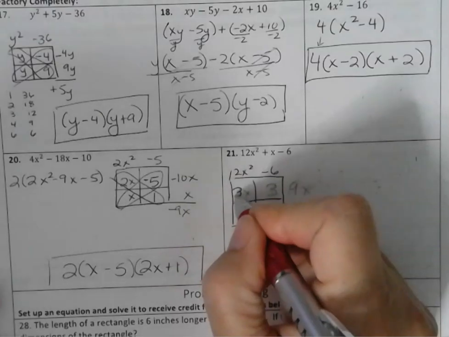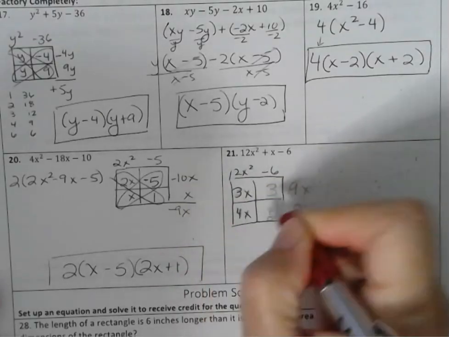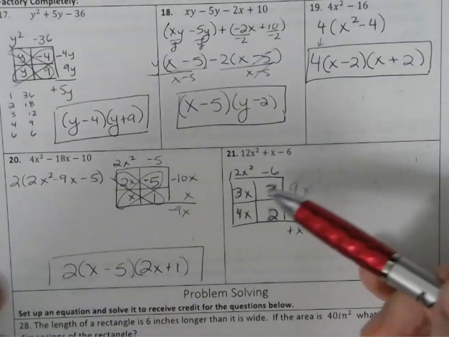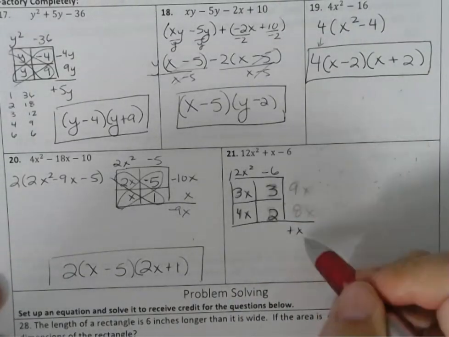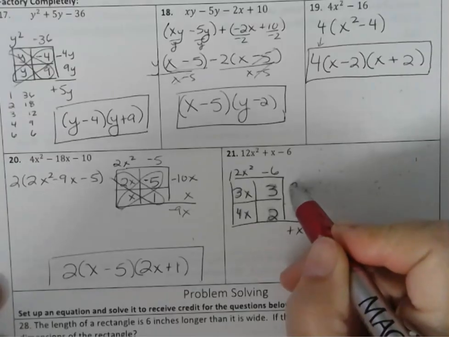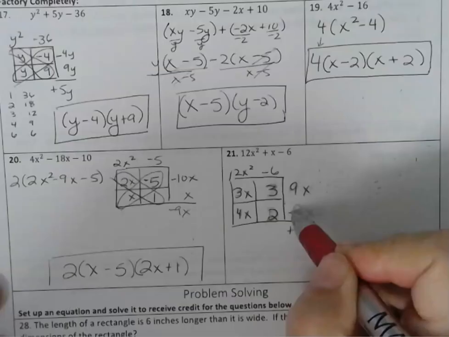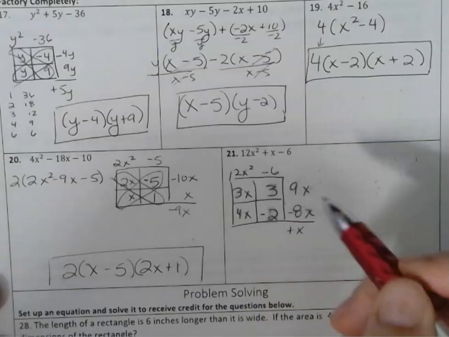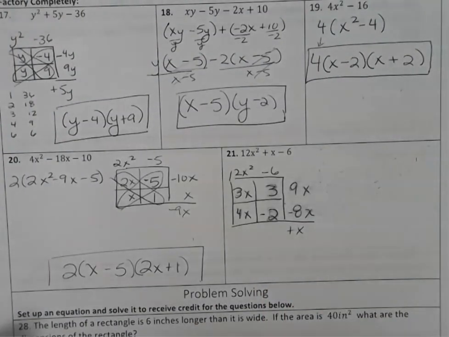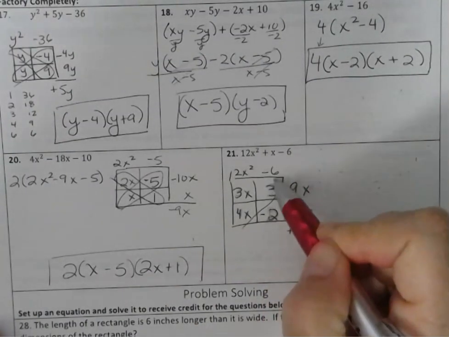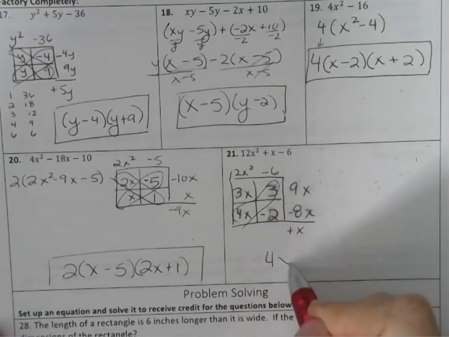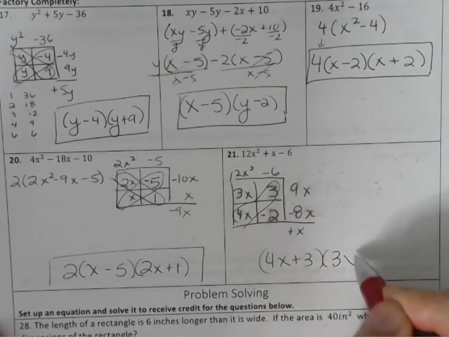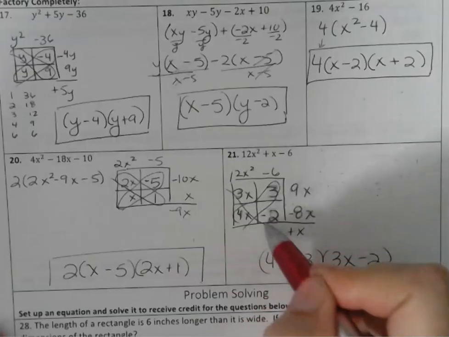So this is what I think it is, 3x and 4x here, and then 3 and 2. But remember, we have a negative 6 up here. If I wanted to get positive 1x, I would want the 9 to be positive, and I would want the 8 to be negative, because I want one more positive than negative. So my negative goes right down here. And then my answer is going to be on the diagonal. So I have 4x plus 3, and I have 3x minus 2, because that's my second diagonal.